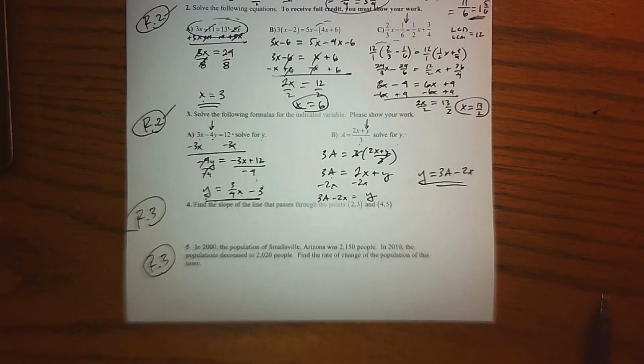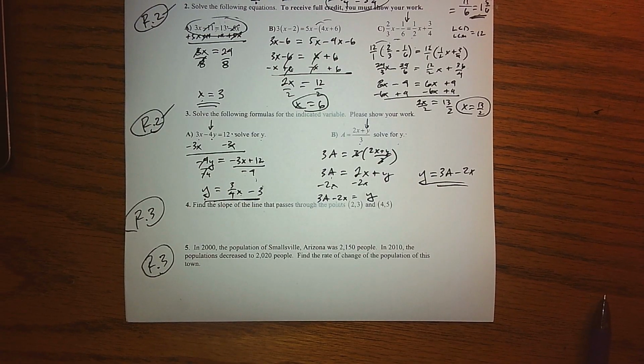All right, so now on to the next review topic of our semester. This would be R3. What's going to be happening in this is we're essentially going to be graphing lines and talking about slopes and rates of change. So again, this information can be practiced and reviewed in section R3, but here's how you basically do some of the items on your pretest.